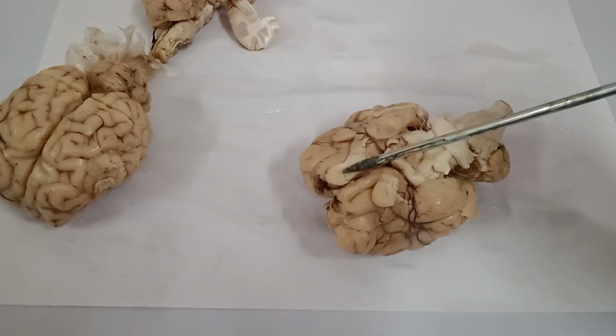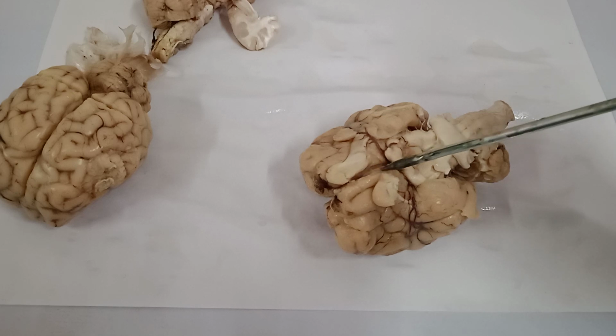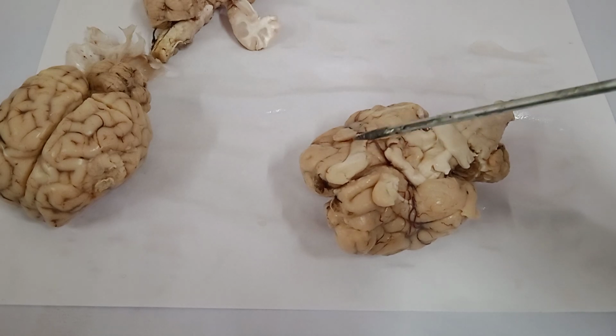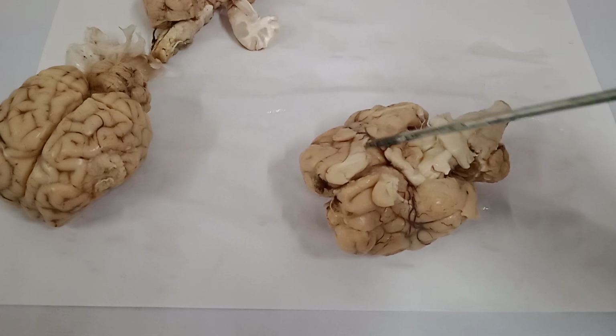From the olfactory bulbs you can see that a strand-like thing is going this way, and one strand goes into this depression. So they create one triangular area here. These are called olfactory striae. This is the lateral stria, and this is the medial stria. Between these two striae is a triangular area, called the olfactory trigone.